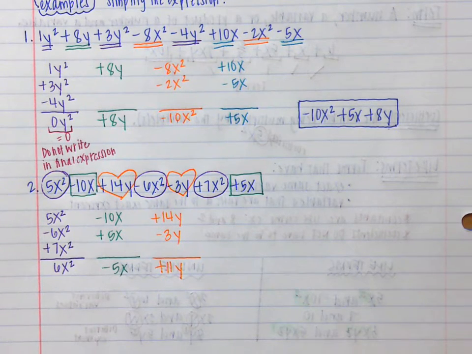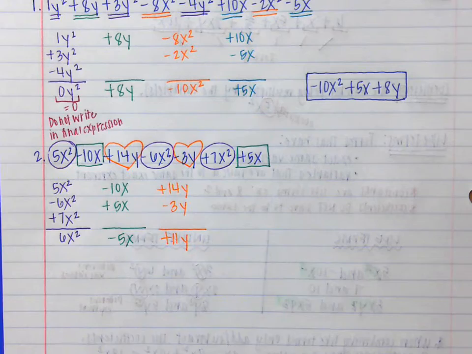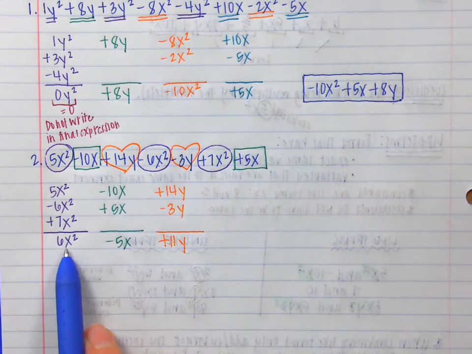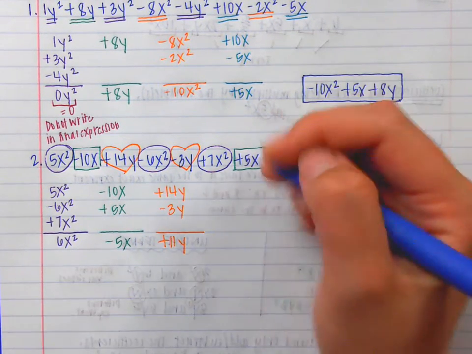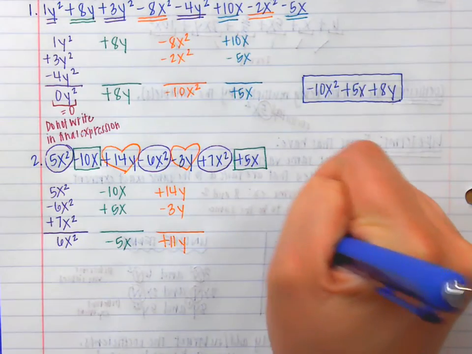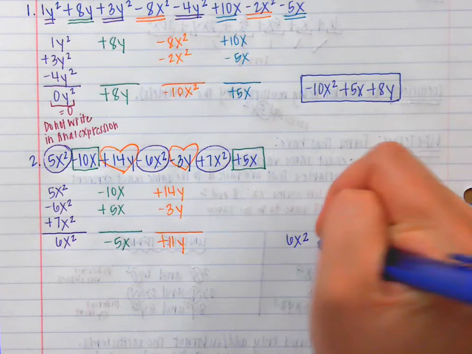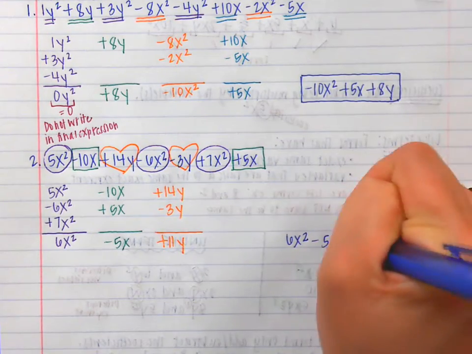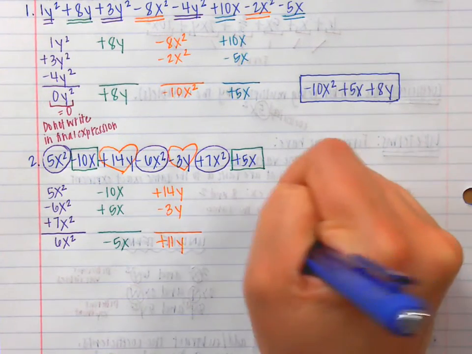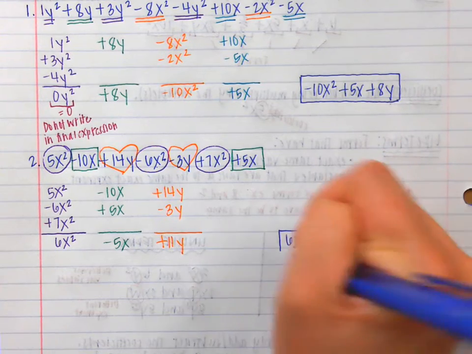Okay, so now I'm going to write my final answer. Remember, I want you to start with the biggest exponent first. So x squared is my biggest exponent. So 6x squared, and then go alphabetically, x and then y. So minus 5x plus 11y. And that is my final answer.